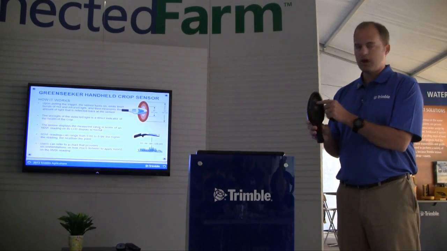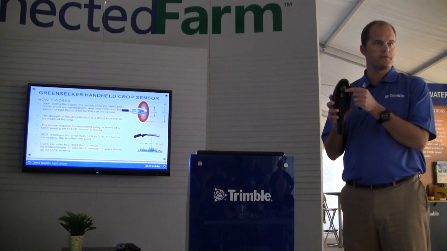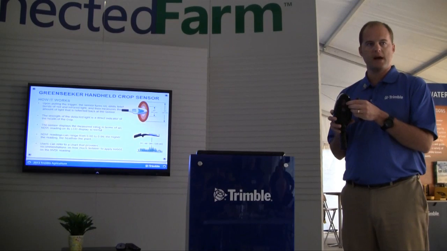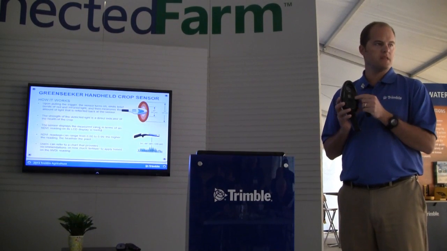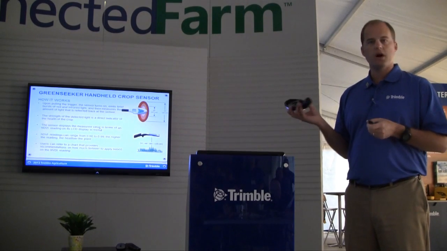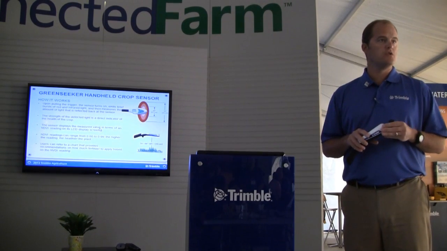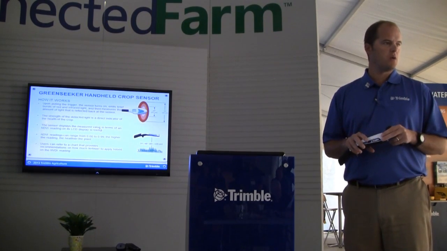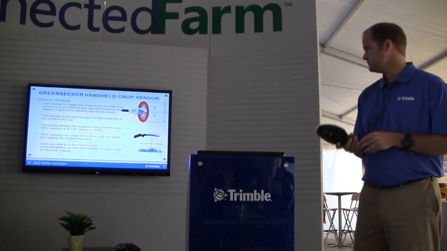We have the optics, which are obviously leveraged from the lessons learned that we've had from the GreenSeeker product line in the past. So we've got high quality optics, and then we've got of course the LEDs that emit the light. So we're going to walk through a use case scenario of what would actually happen, just so you guys can understand how it would be leveraged in the industry.